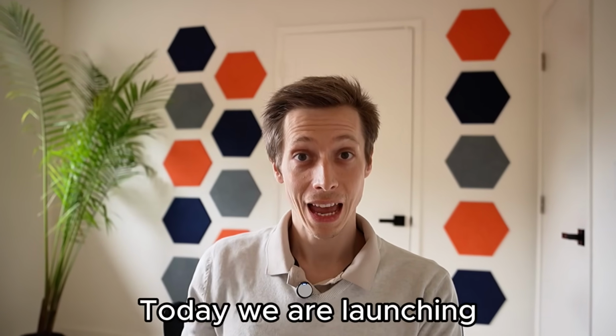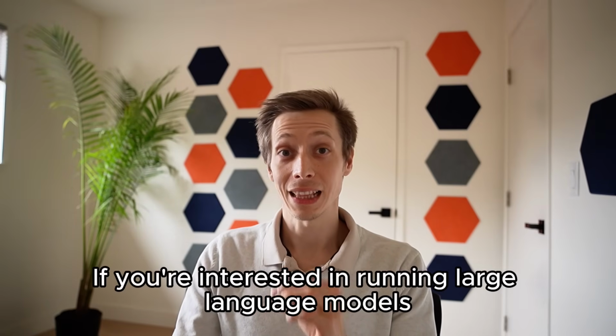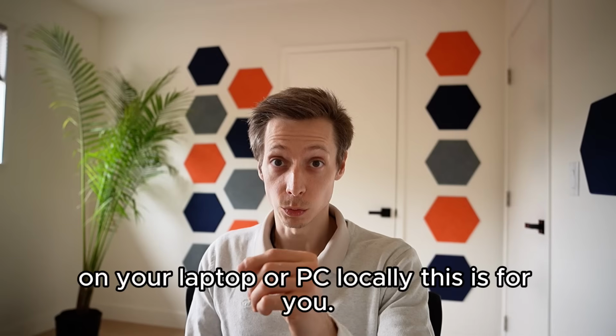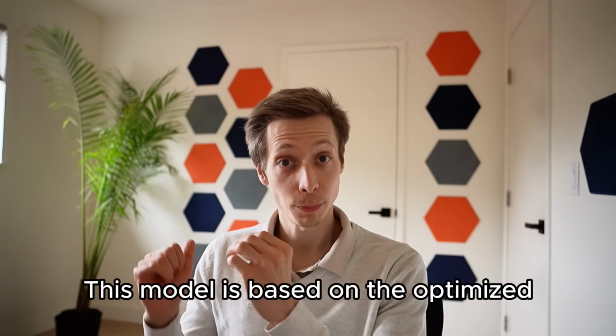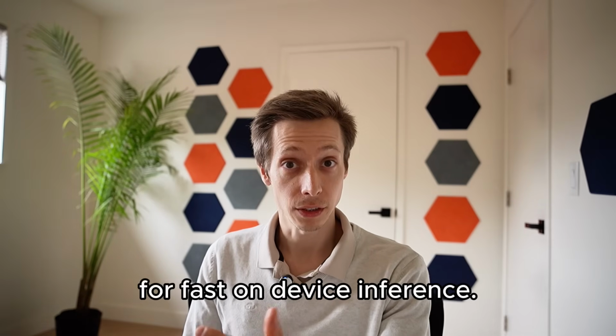Today, we're launching LFM2 24B A2B. If you're interested in running large language models on your laptop or PC locally, this is for you. This model is based on the optimized LFM2 architectures for fast on-device inference.